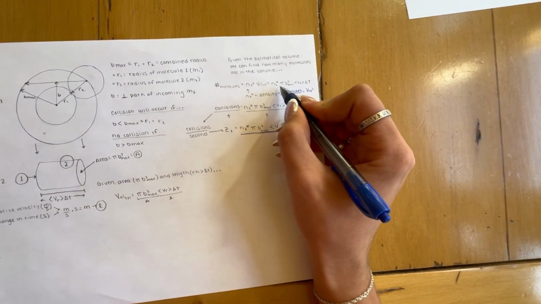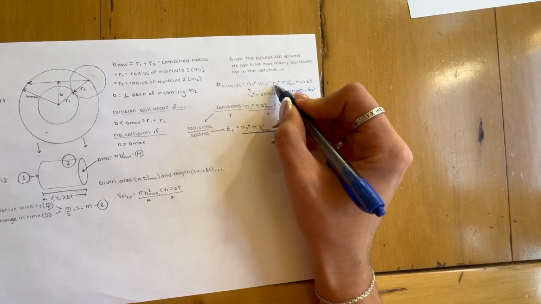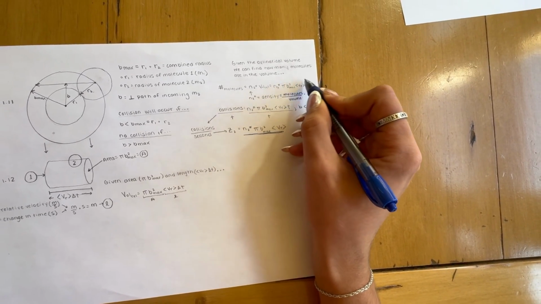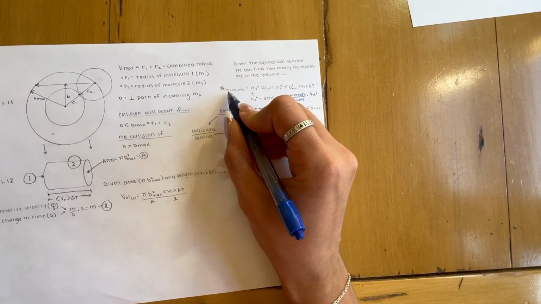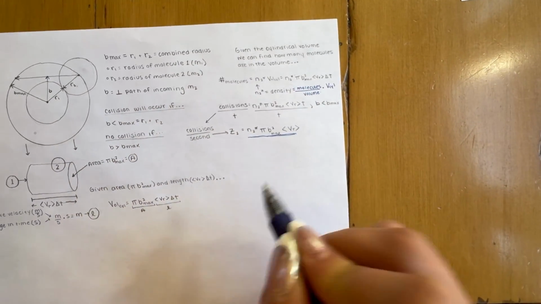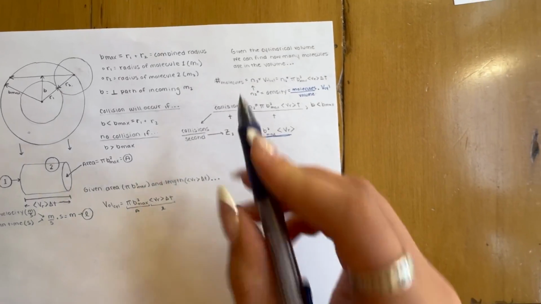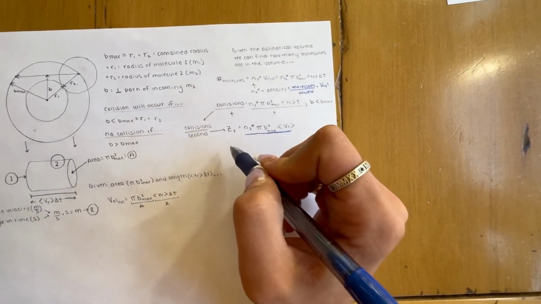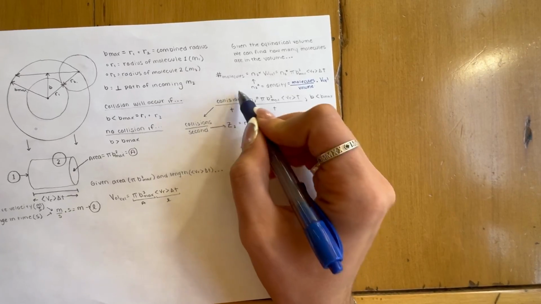And so we know that N2 times this volume is going to give us the number of molecules in that cylinder. Any molecule in that cylinder is going to have a collision.